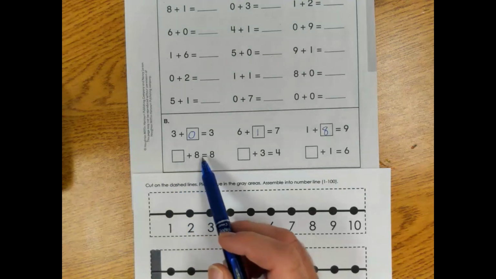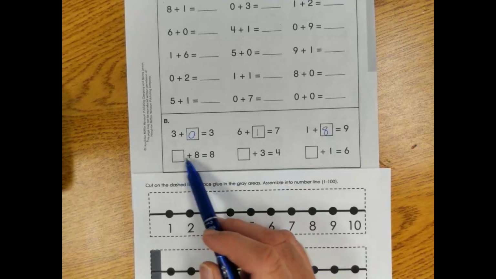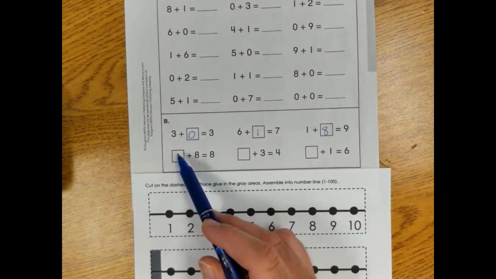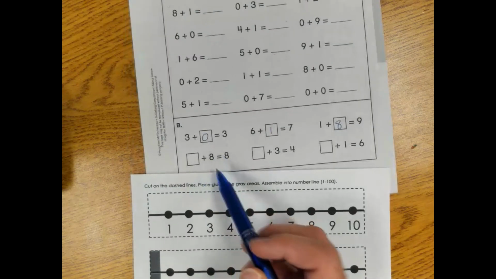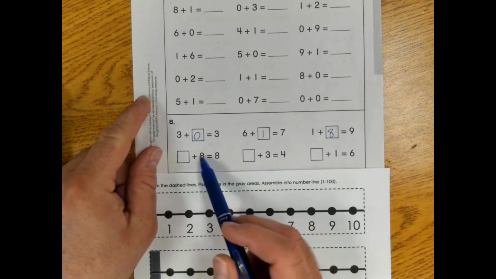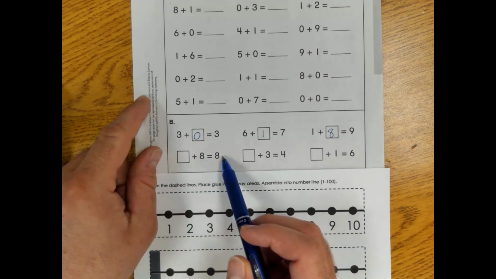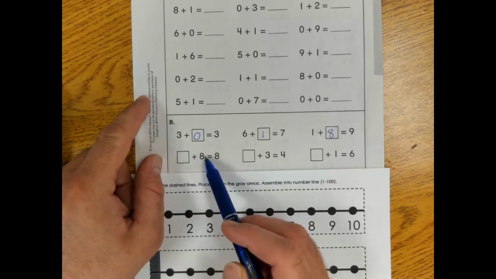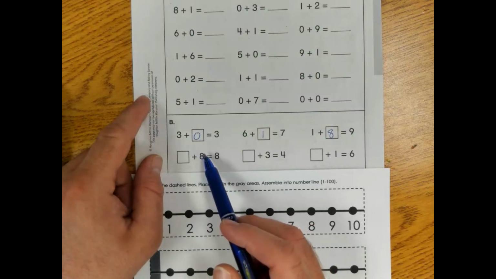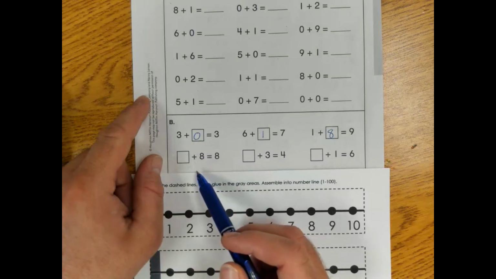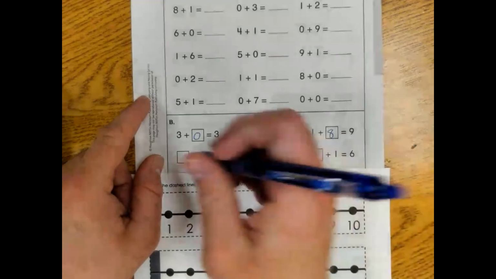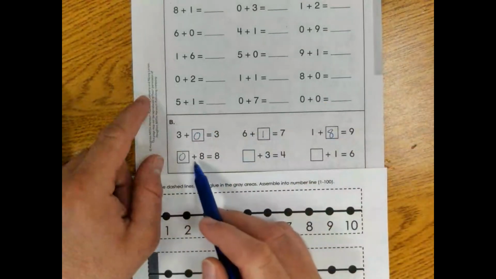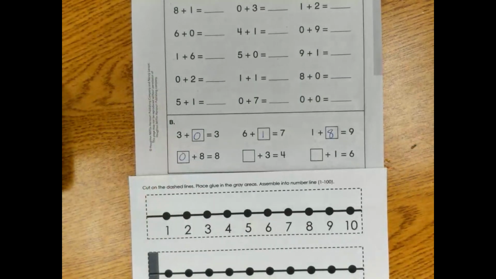Blank plus 8 equals 8. So if I've already got a blank spot here and then a number 8 here, and the answer is 8, can I add anything to this 8 to keep it 8? No, I can't add anything to it. And how would I show that as a number? If I'm not adding, I can't add nothing. Okay, I would write a 0. 0 plus 8 equals 8. Okay.